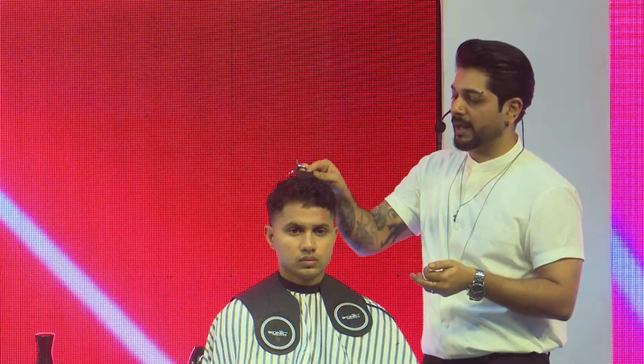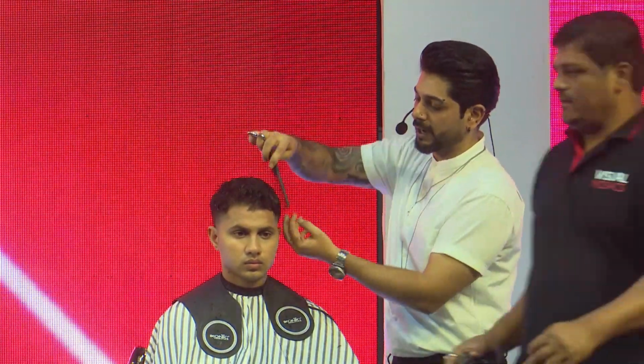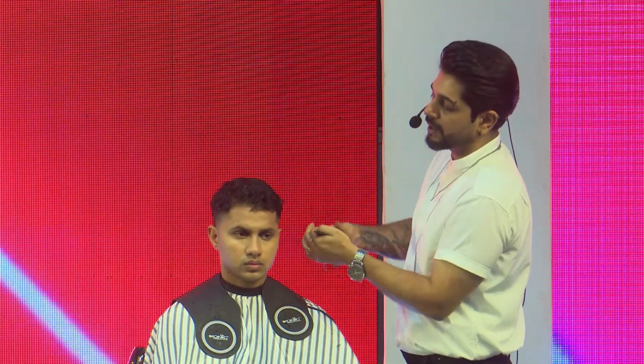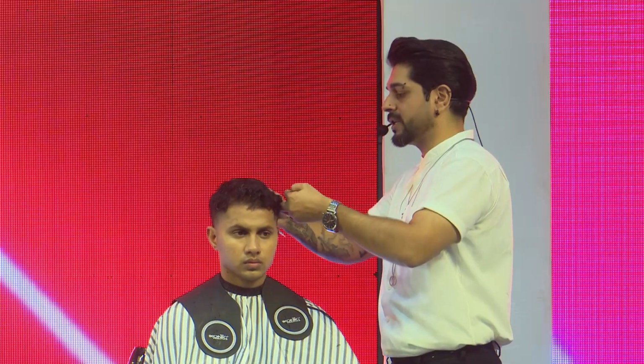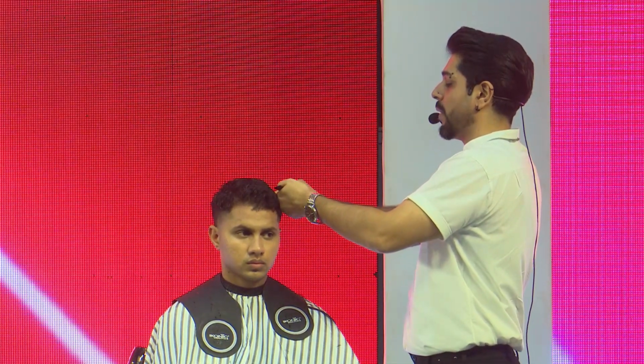So for that, what I really do is, because I want to save all of this length, I will not take vertical section, क्योंकि जैसे ही मैं ये vertical section लेके इसको यहाँ से cut करूँगा, मेरा जो recession area है वो पूरा expose हो जाएगा. So we don't want that as well. So for this, I will take horizontal section, comb it down to my cutting guide and cut square.